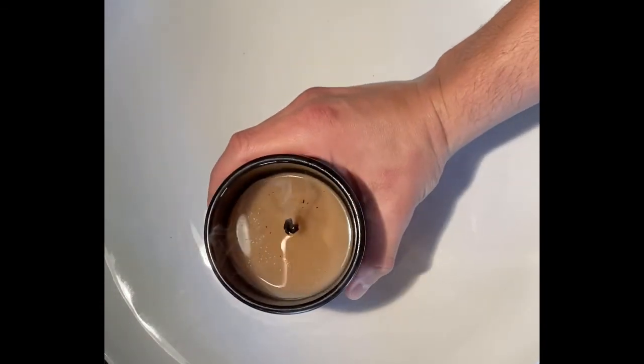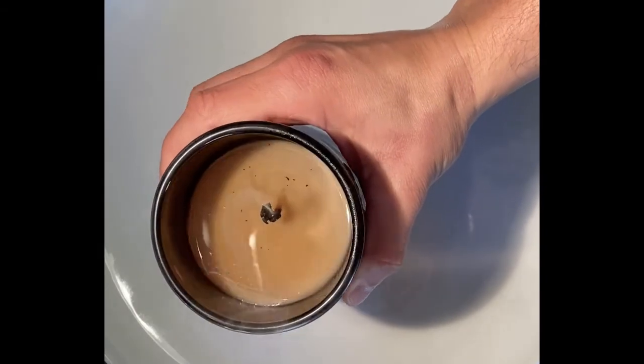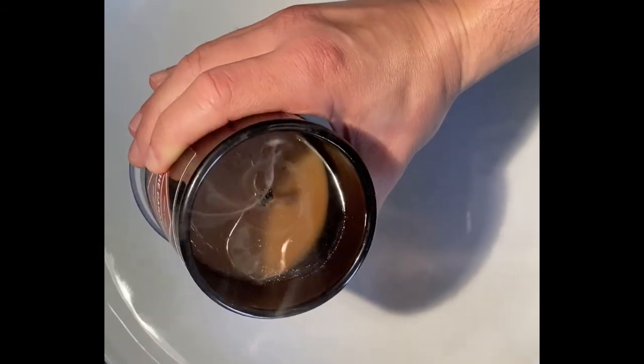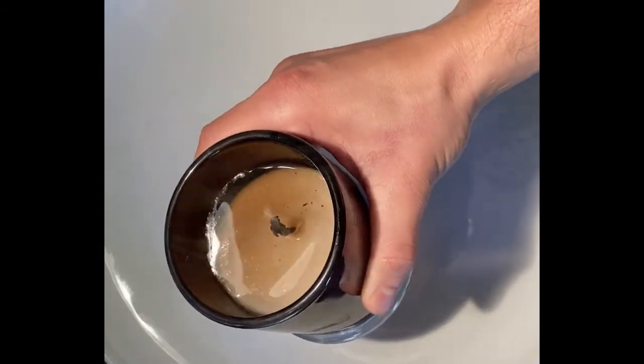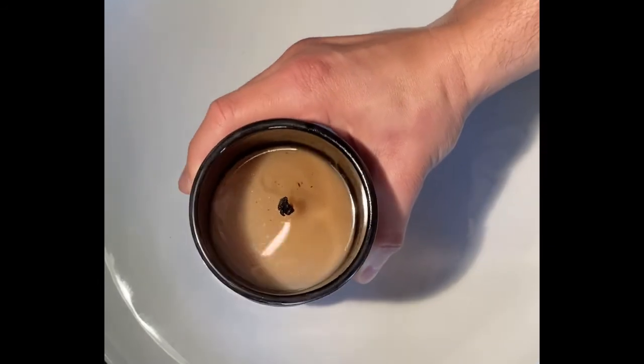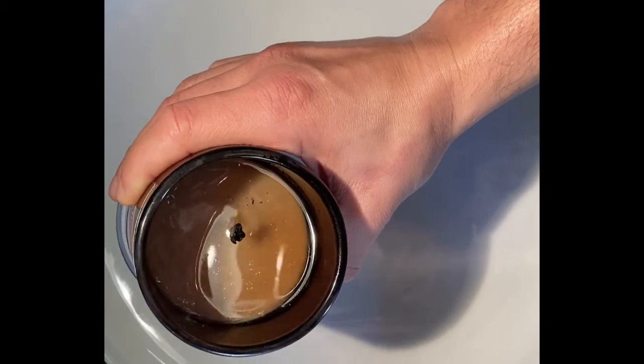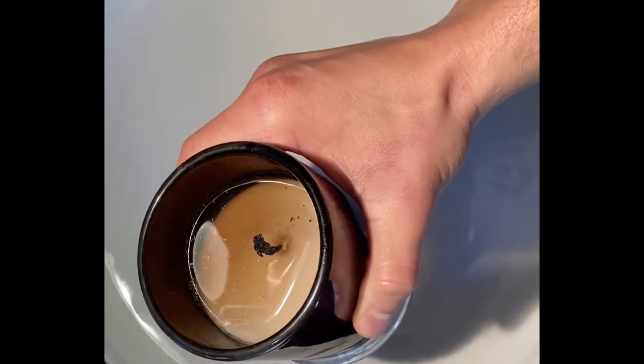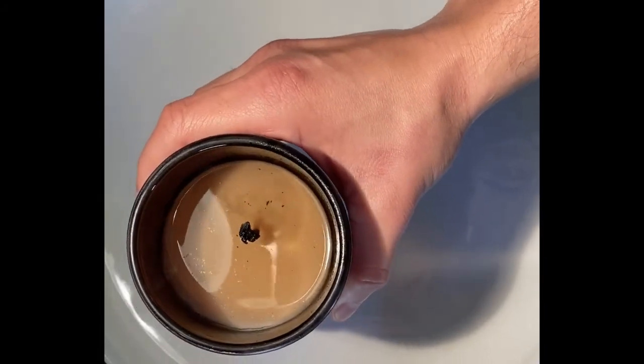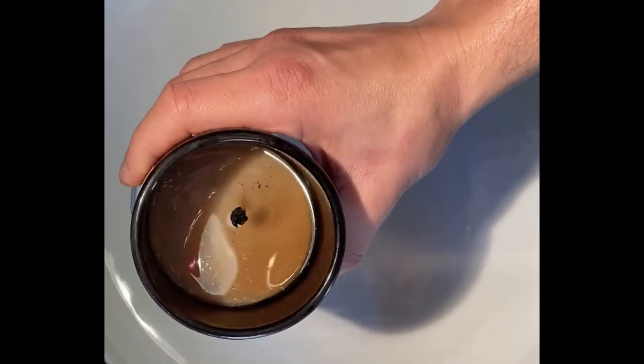But if you have a look, if I start to move it around now, you can see that top layer of wax is now quite clearly a liquid. So enough heat energy was released by the candle's wick to break down the bonds and convert the wax from a solid into a liquid.